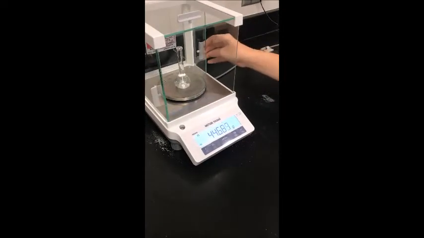Since we were trying to relate concentration and density, we also measured the mass of the diluted solution, and we did this 3 times to get 3 separate sets of data.